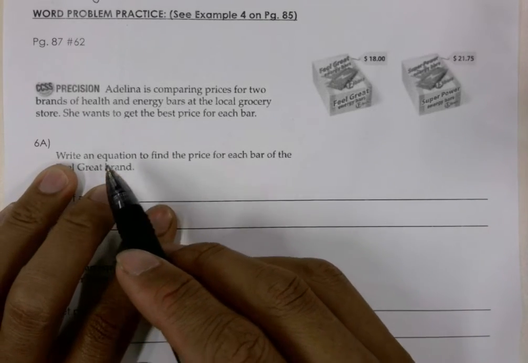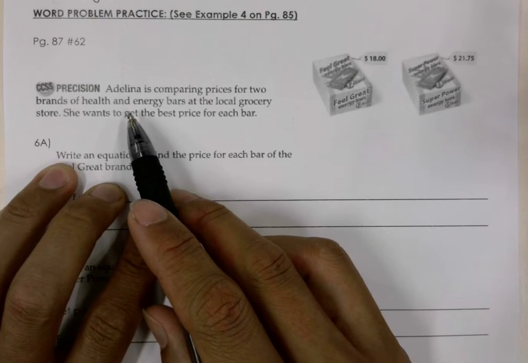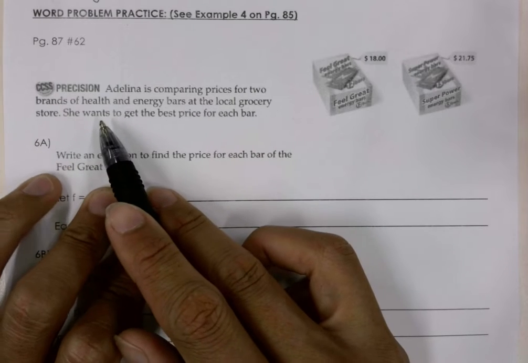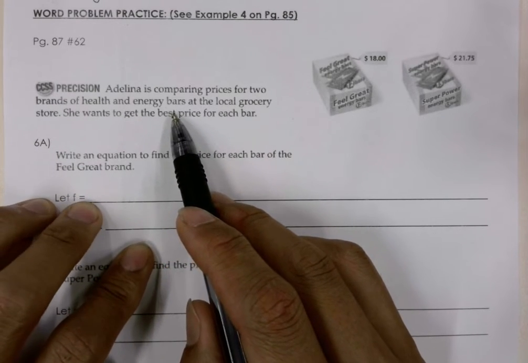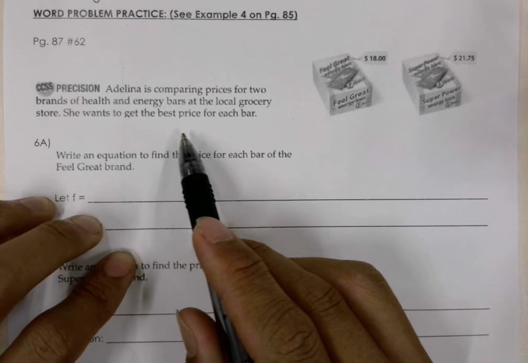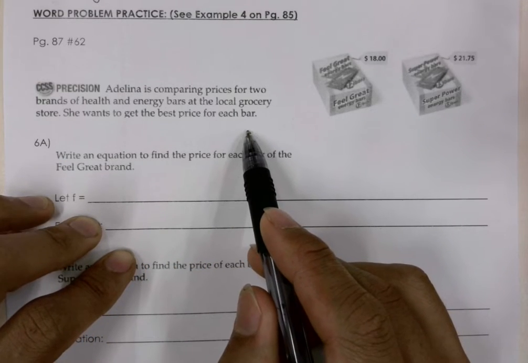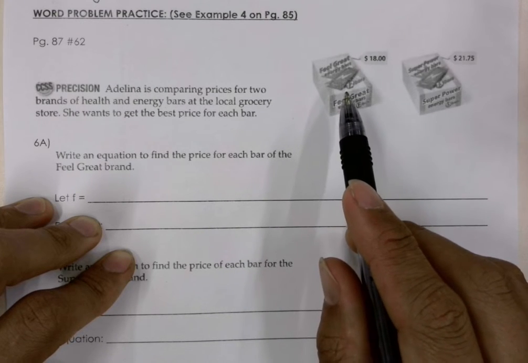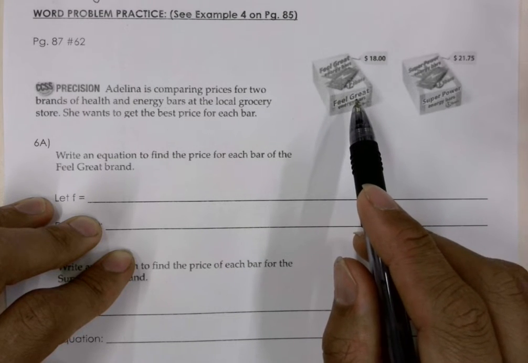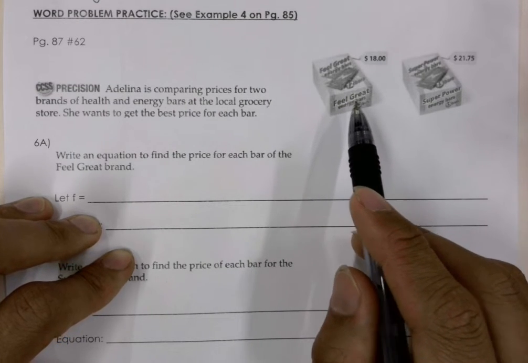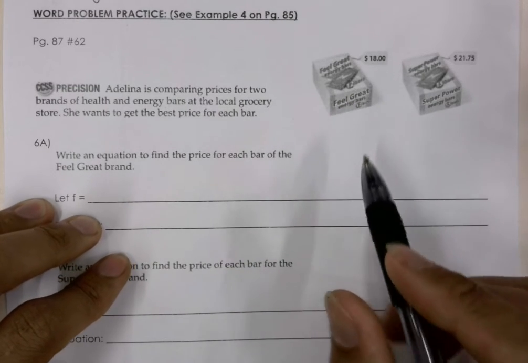Question 6 gives us the situation where Adelina is comparing prices for 2 brands of health and energy bars at the local grocery store. She wants to get the best price for each bar. The picture tells us that the Feel Great bar box gives you 12 bars and it costs $18.